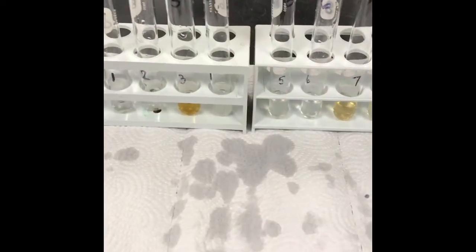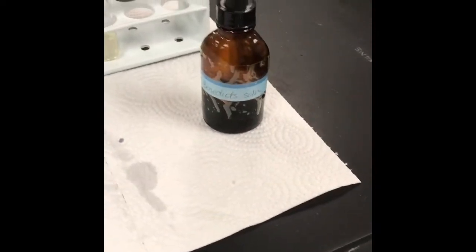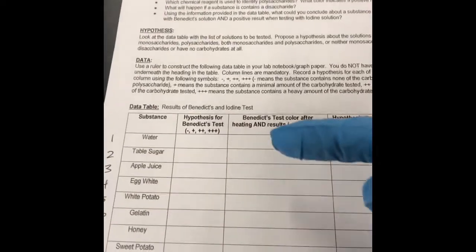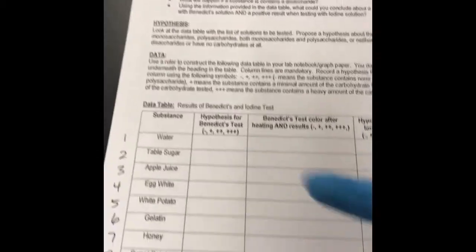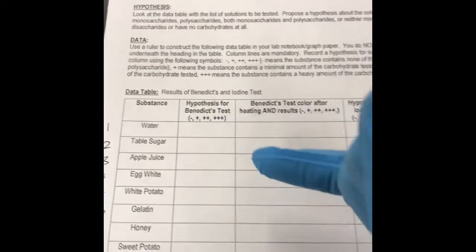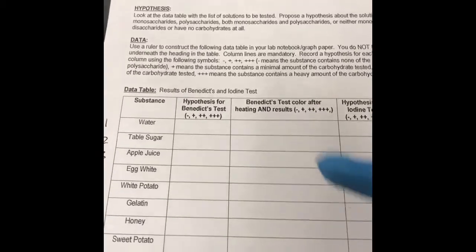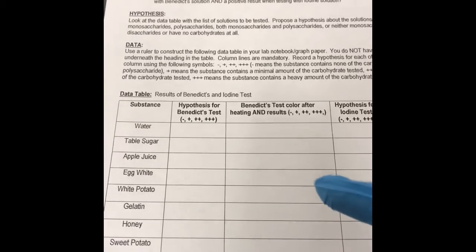Now we're ready for the next test, which is called the Benedict test. We're using a reagent called Benedict's solution. This is going to correspond with your data table in this section. Before we get started, I would like you to go ahead and record your hypothesis. You did the other one for iodine over here. This one, I want you to record negative if you think it does not have any monosaccharides or reducing sugars, and then a 1+ if you think it has a minimal amount of monosaccharides or reducing sugars, a 2+ for medium, and a 3+ for heavy.